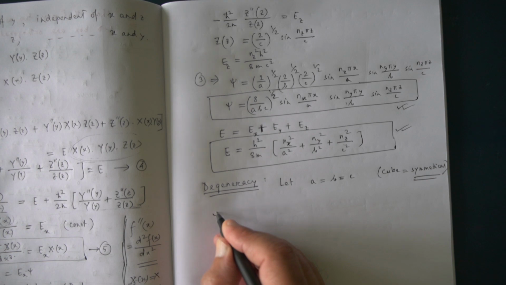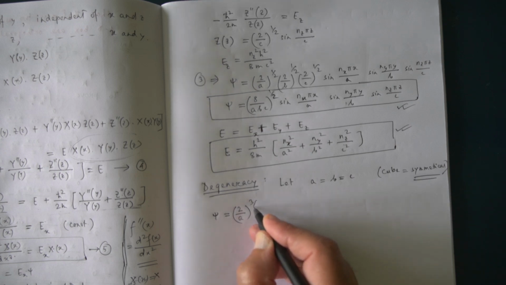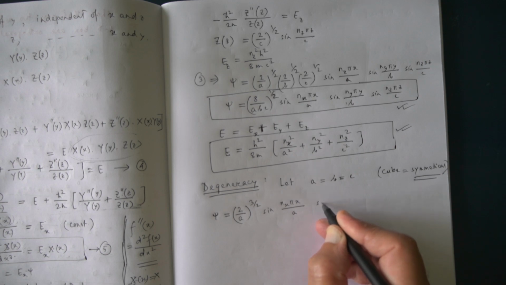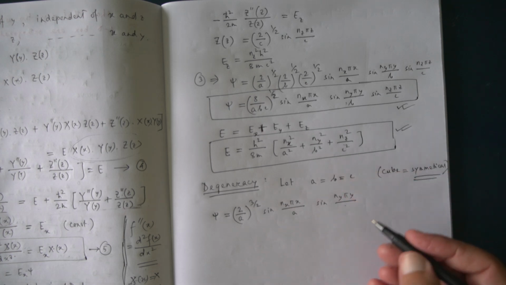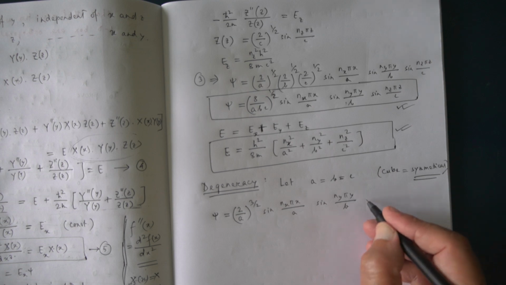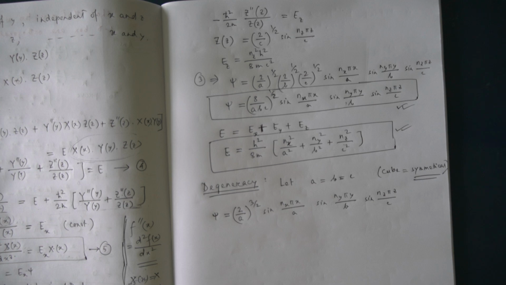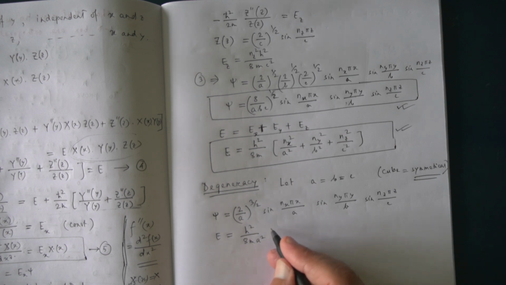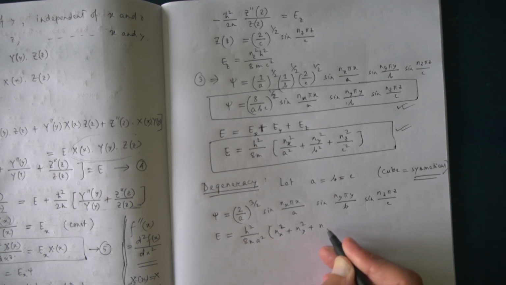Now in that case psi will be equal to (2 by a) whole to the power 3 by 2 sine(nx pi x by a) sine(ny pi y by b) sine(nz pi z by c). You can write a here, no problem, because you cannot simplify further. And energy will be equal to h square by 8 m a square times (nx square plus ny square plus nz square).